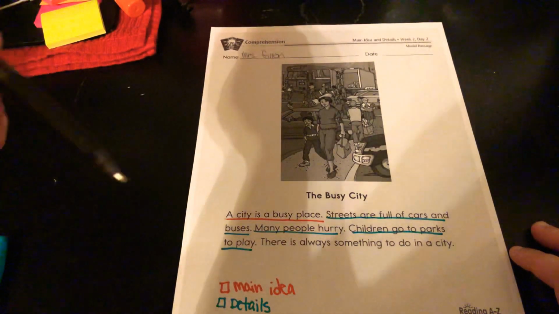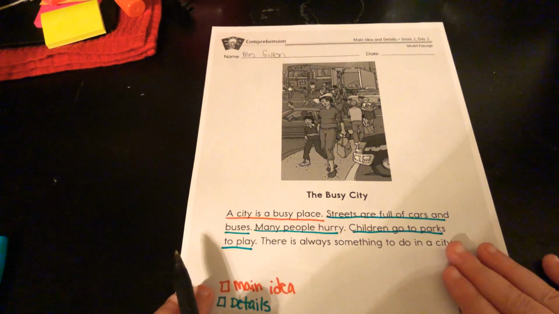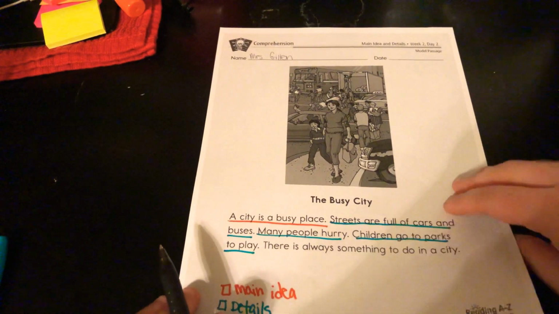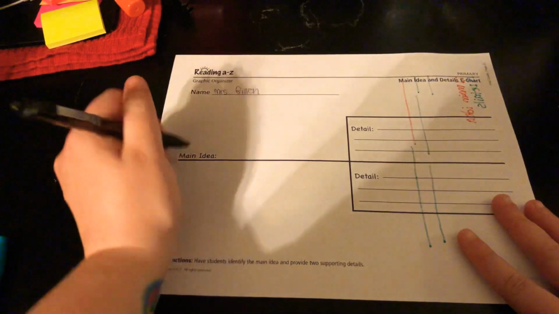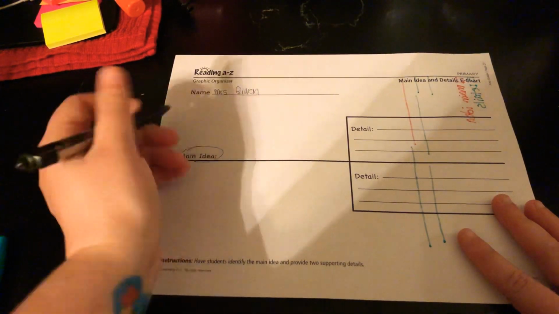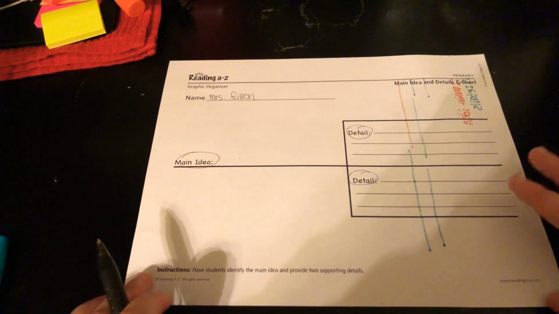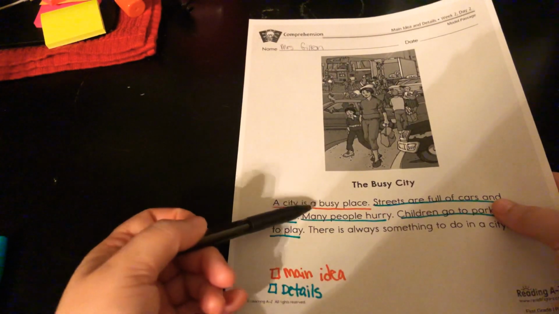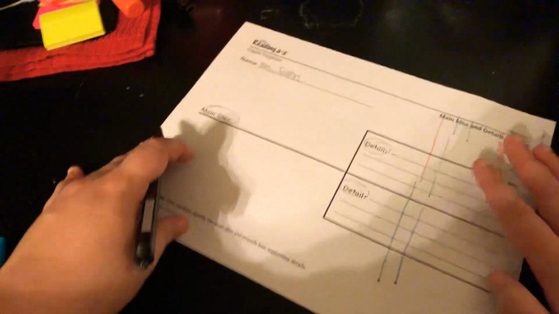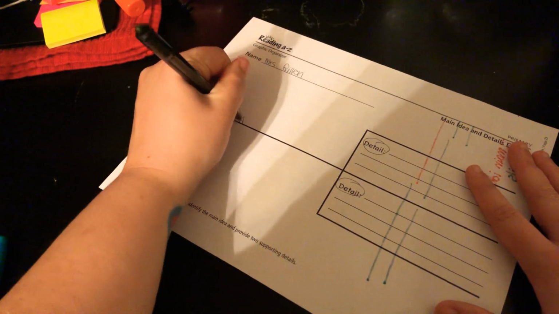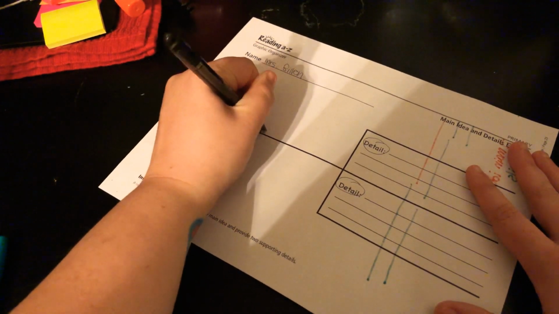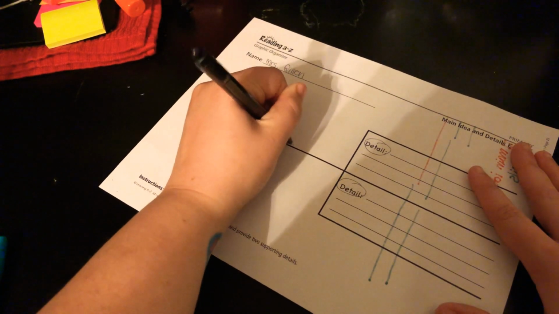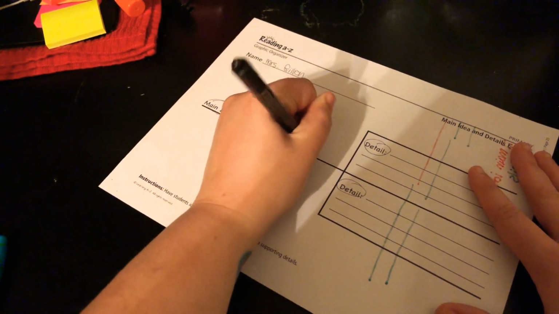Okay, now we're going to take our pen and pencil. We're going to use what we did from this story, and then we're going to flip to the back. So how this chart goes is we have our main idea that we're going to start on this side. Then we're going to have 2 details that you guys get to choose which ones you want to write. So our main idea, like we said, a city is a busy place. So I'm going to write that here. A city is a busy place.